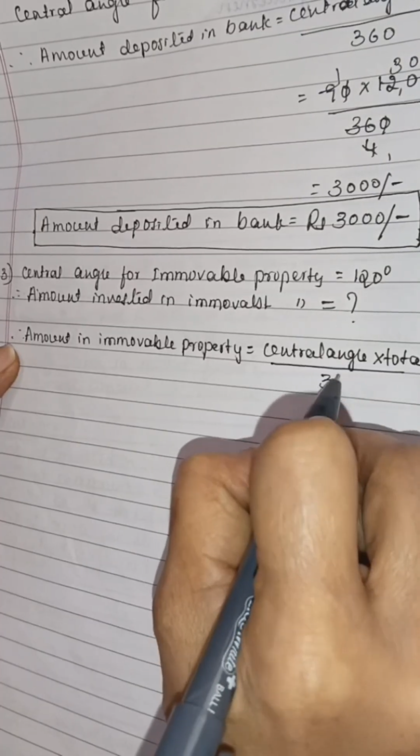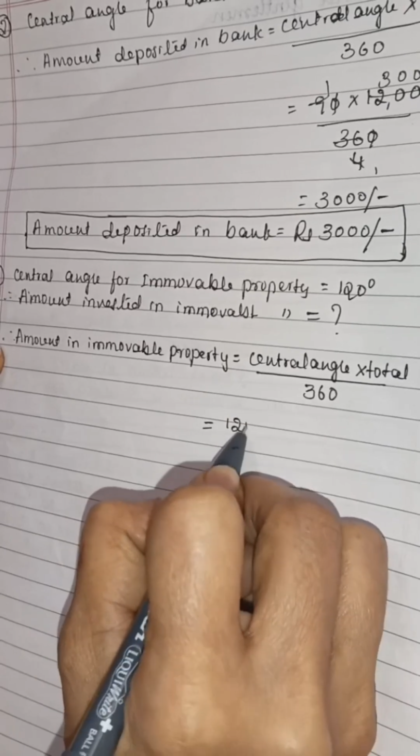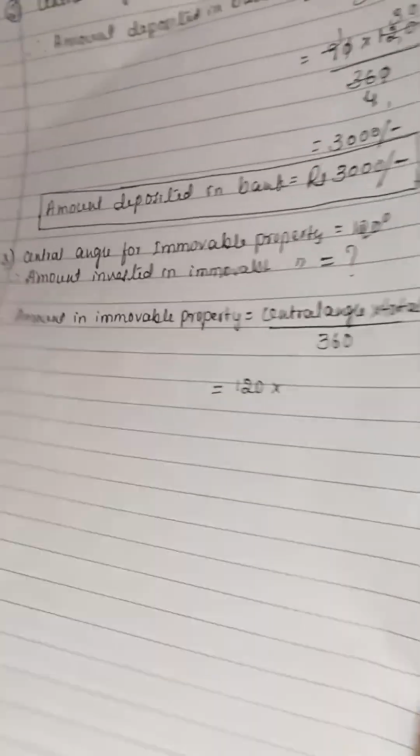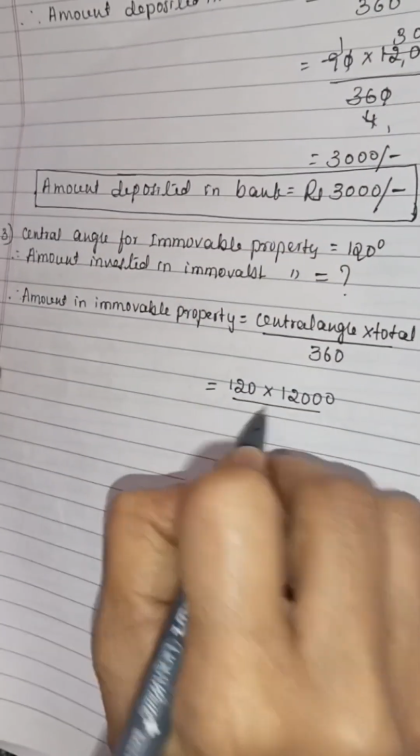The central angle is 120 multiplied by the total, which is 12,000, divided by 360.